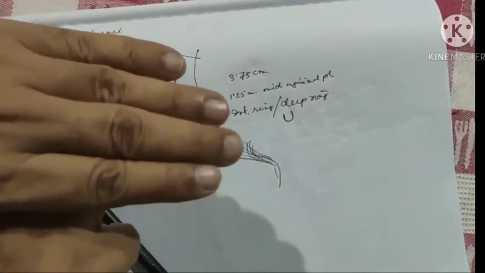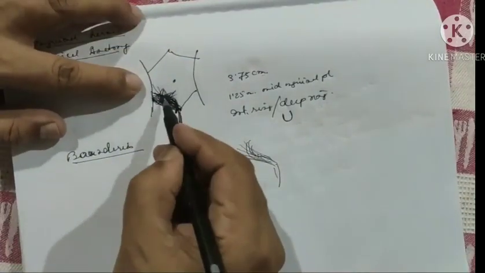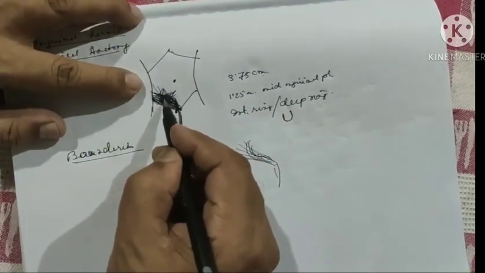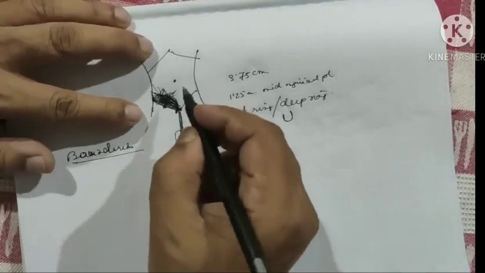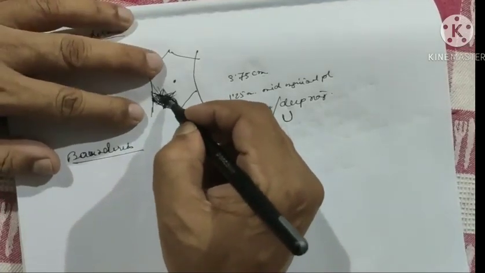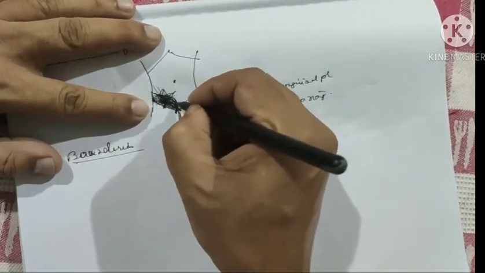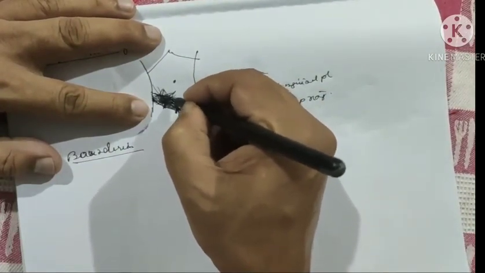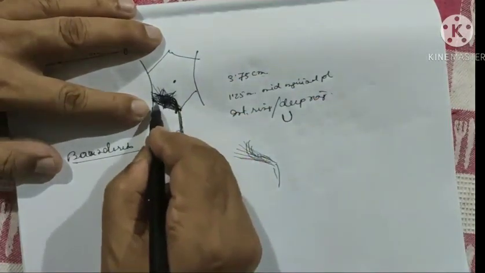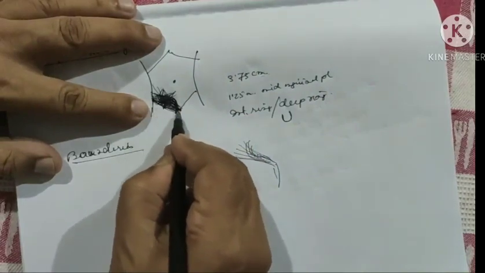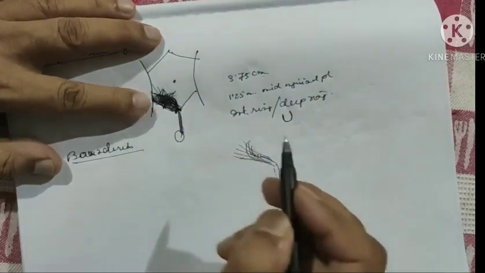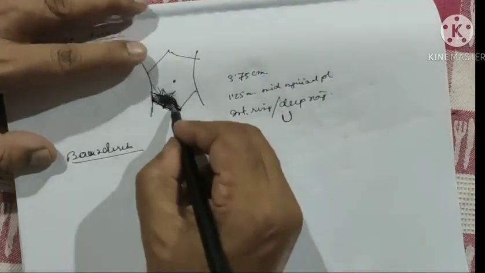So the lateral portion will be formed by both the external oblique and the conjoint muscles. Posteriorly it is covered by the transversalis fascia and medially by the conjoint tendon, and the floor is formed by the inguinal ligament. This is the inguinal ligament. So these are the boundaries of the inguinal canal.